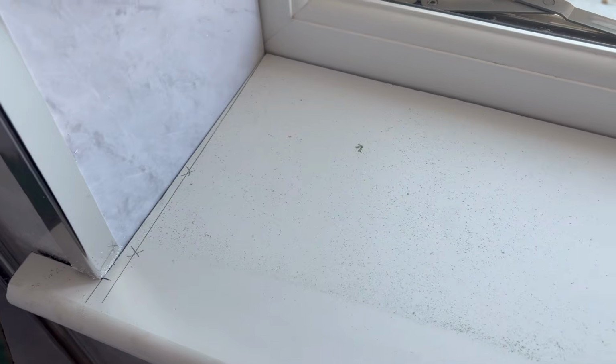Now if it was a finished windowsill, what I'd do in that instance is leave them square, and you can get some little plastic end caps that go on the ends, but I prefer just primed MDF. You can just route the ball nose back on. So I'll show you how I do that, and then it's just a case of fixing it in.